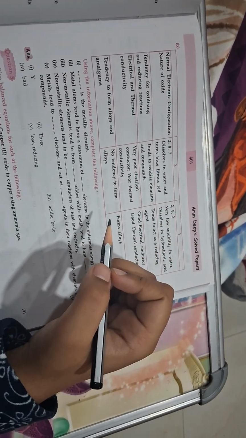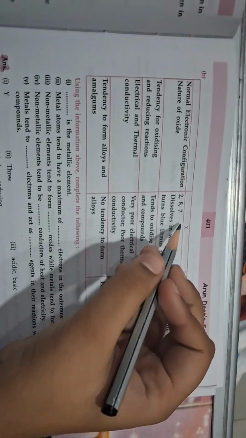What is this? Let me just see. Normal electronic configuration, nature of oxides. This is actually a good table. Let's see this. They have given the electronic configuration of a substance, 287.